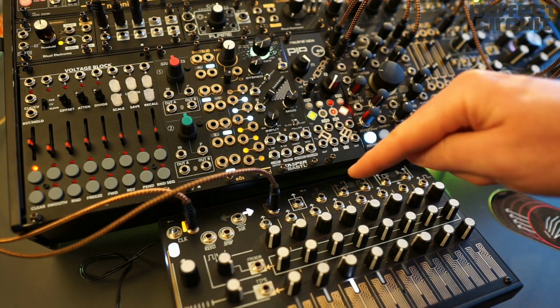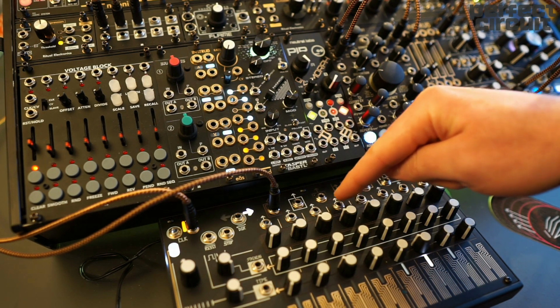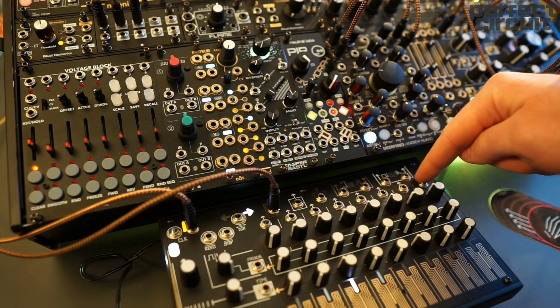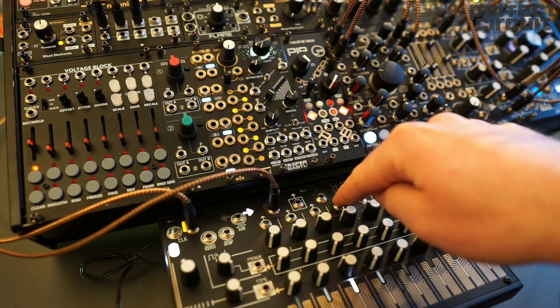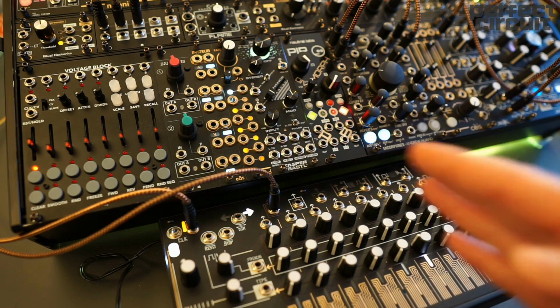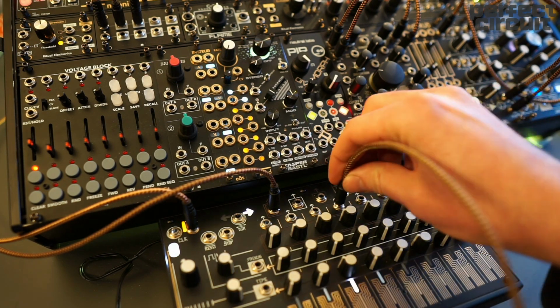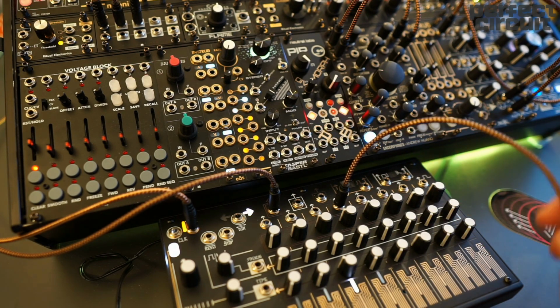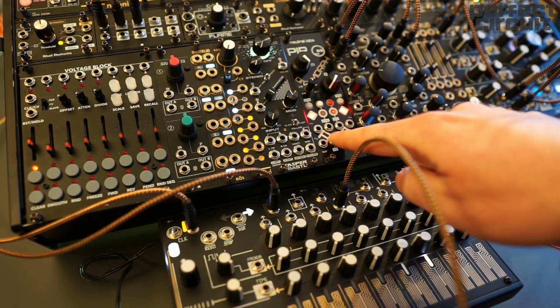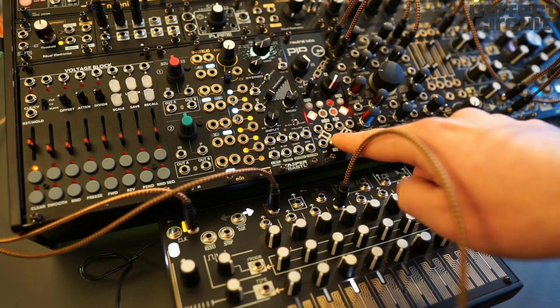So let's say that I want that every time it reaches step 4, again there is a gate output for each of the steps, so every time it reaches step 4, there is a chance that the direction will flip. So I'm going to send this gate to trigger a sample and hold module. In my case, I'm using PIP from Neutral Labs.